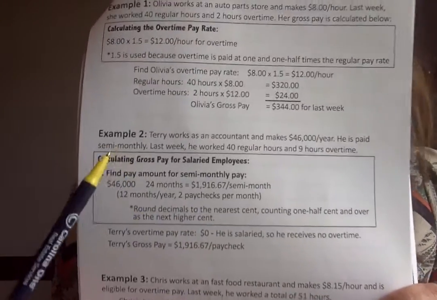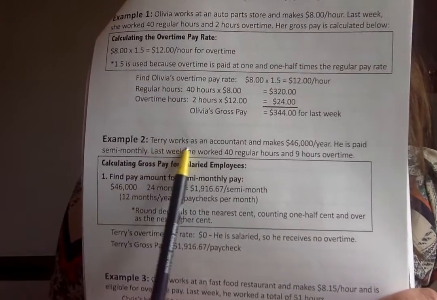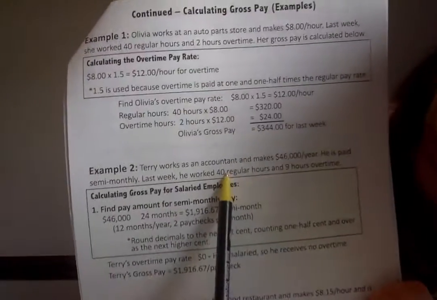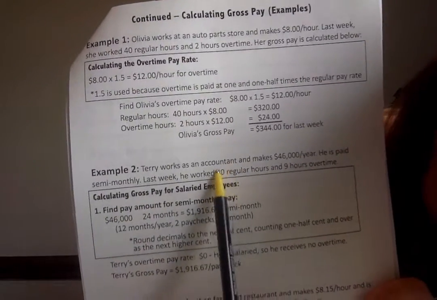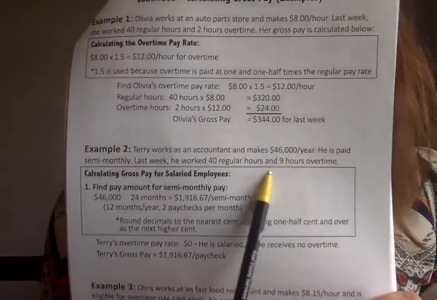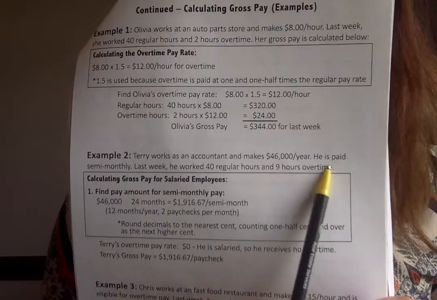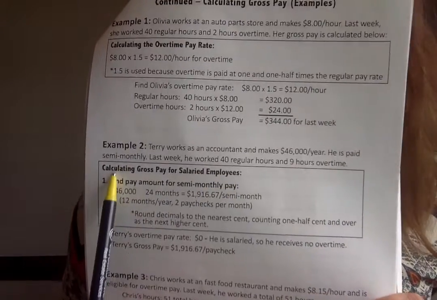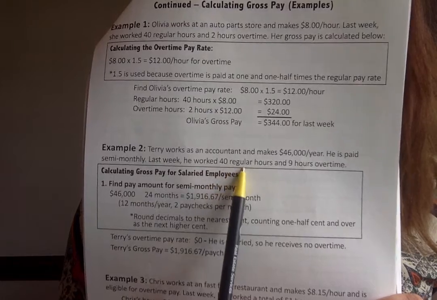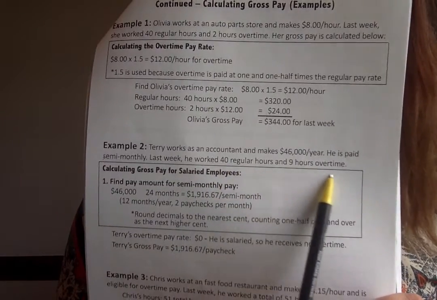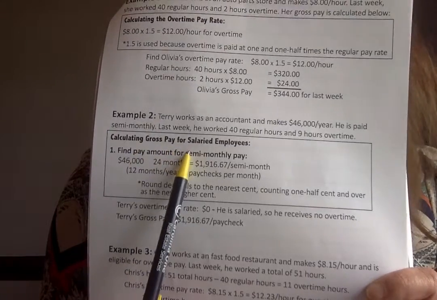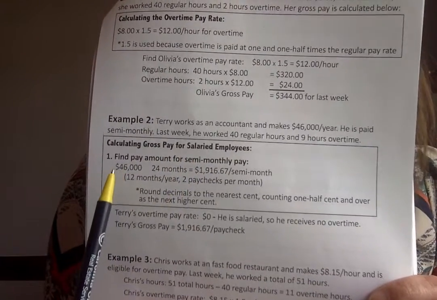All right, let's move on to example 2. Terry works as an accountant and makes $46,000 a year. Whoa, that's pretty good. He is paid semi-monthly. Last week, he worked 40 regular hours and 6 overtime hours. So we're going to calculate his gross pay based on the salary.